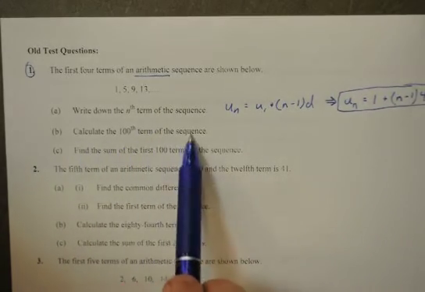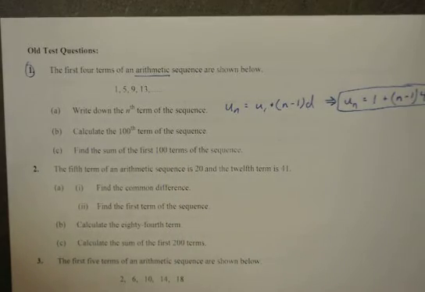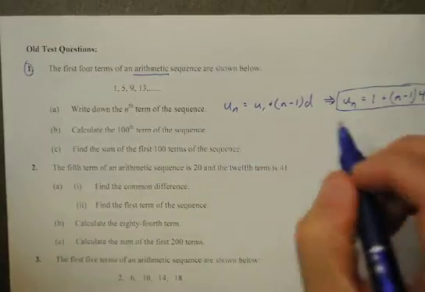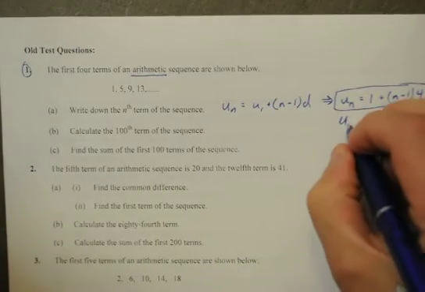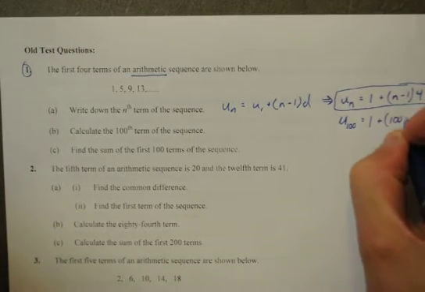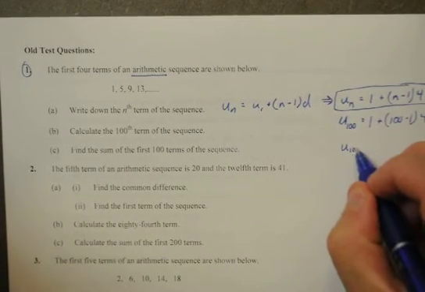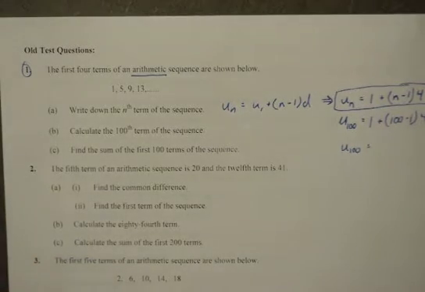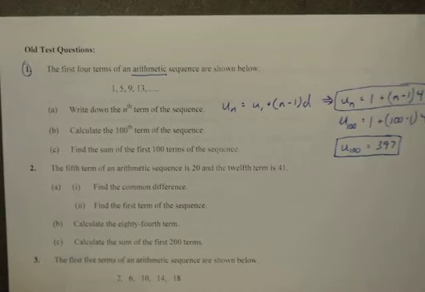Okay, next, calculate the 100th term of the sequence. Now you could just write it all out until you get to the 100th term. Or we could use this equation now. I always write my u's as mu's. And that will find the 100th term of the sequence. So let's just work this out. 100 minus 1 is 99. 99 times 4 is 396, plus 1 is 397. Okay. So that's how we'd write that. That's the 100th term of the sequence.